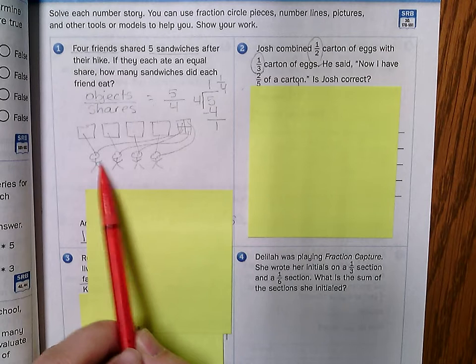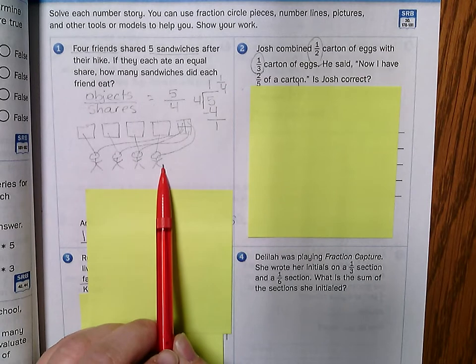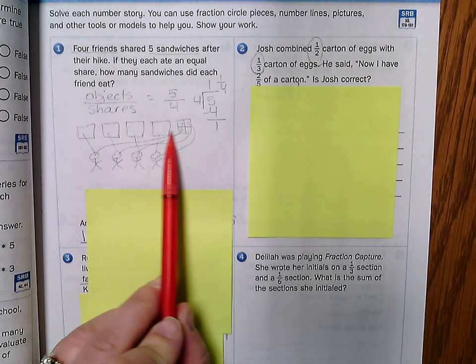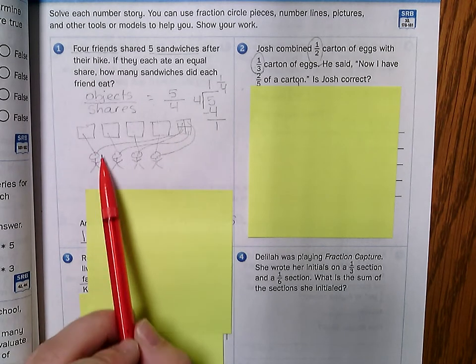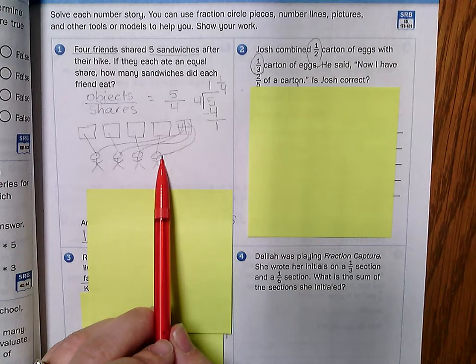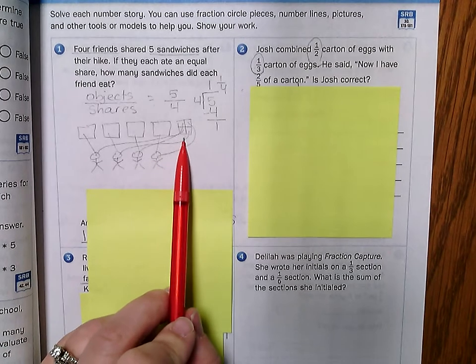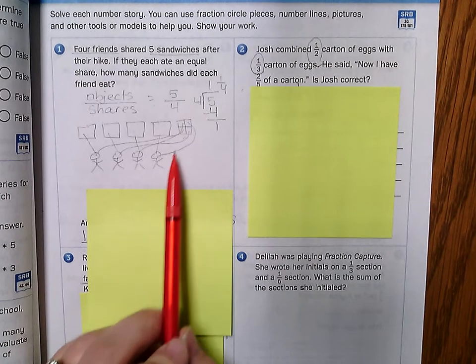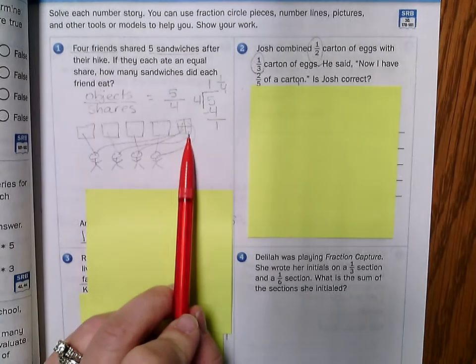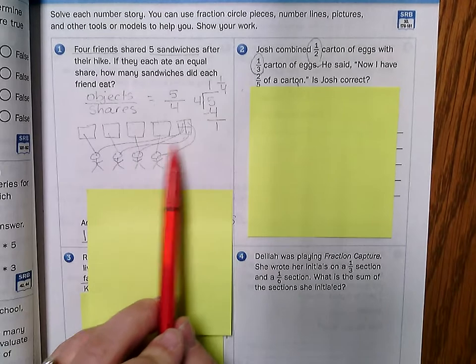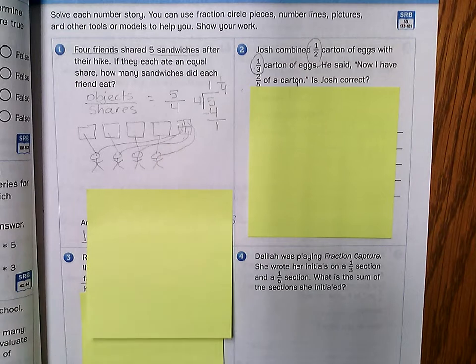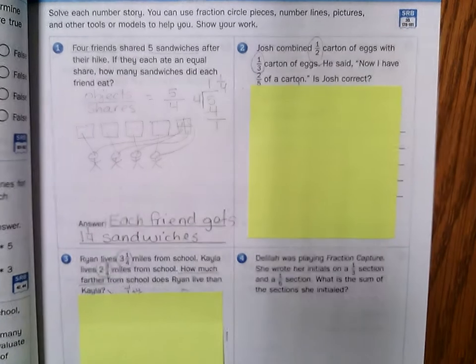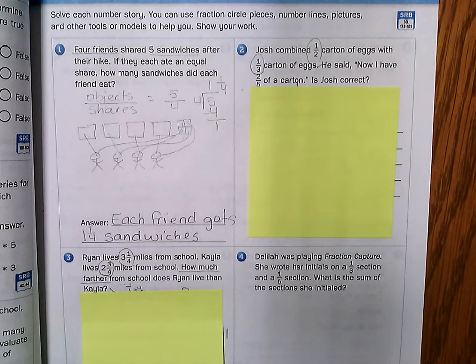So here's the friends, 1, 2, 3, 4 friends. Here's the sandwiches, 5 sandwiches. Each friend is going to get 1 whole sandwich, and that 5th sandwich that's left over, I'm going to divide it between them. So if there's 4 people, I'm cutting it into fourths, and I'm giving each friend an extra 1/4. So each person is going to get 1 and 1/4 sandwiches.